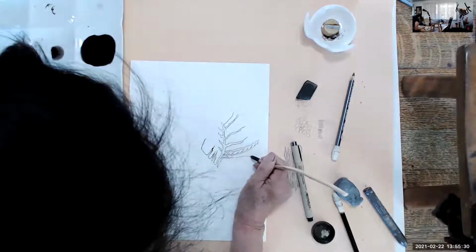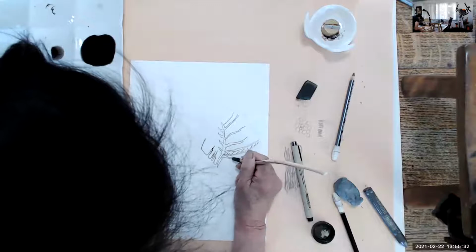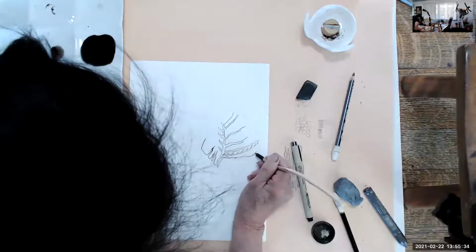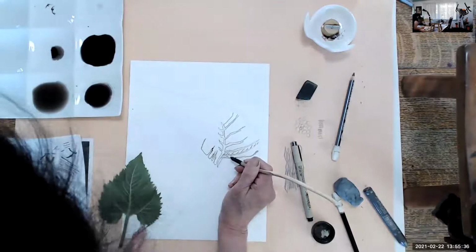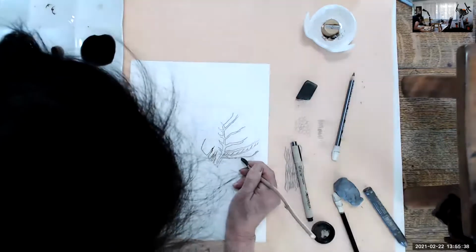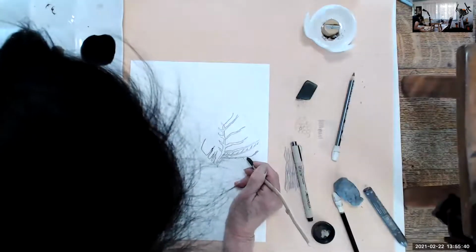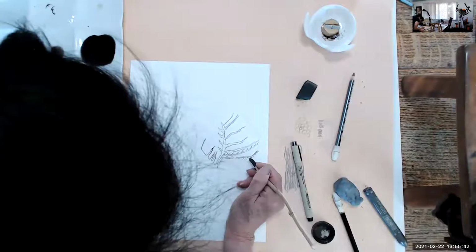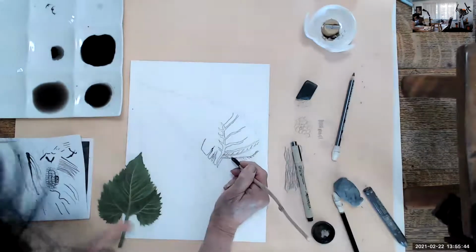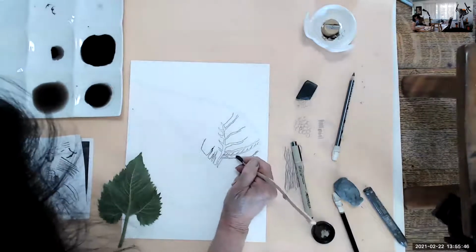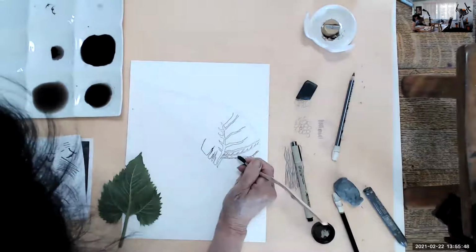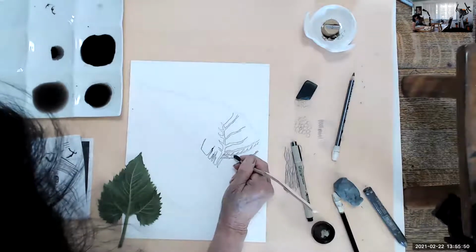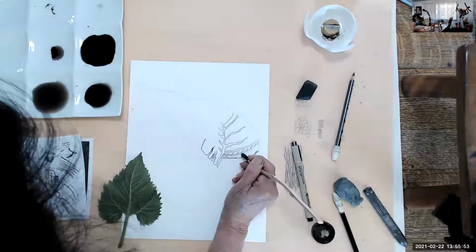And there's, you don't have to include every single bit, but you want to try to make sure that you don't just make it up and you try to follow what's actually in the leaf.